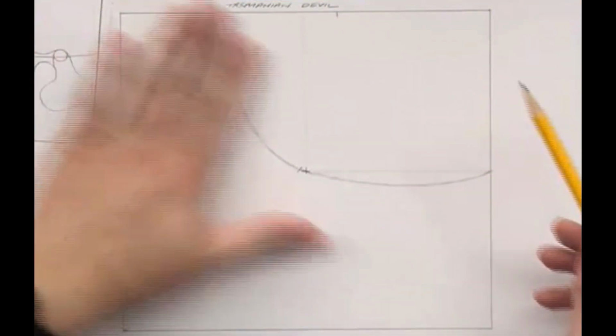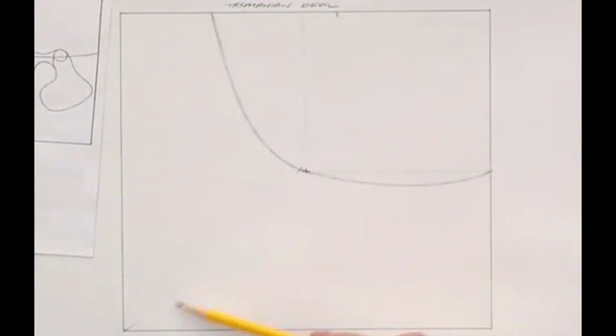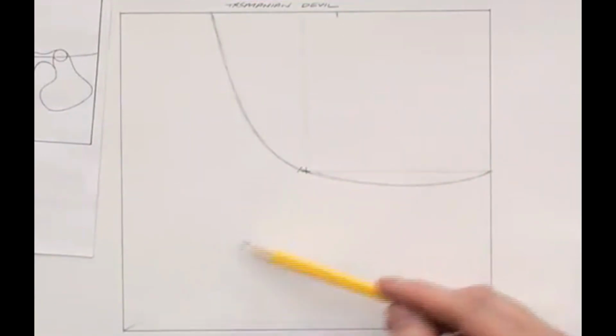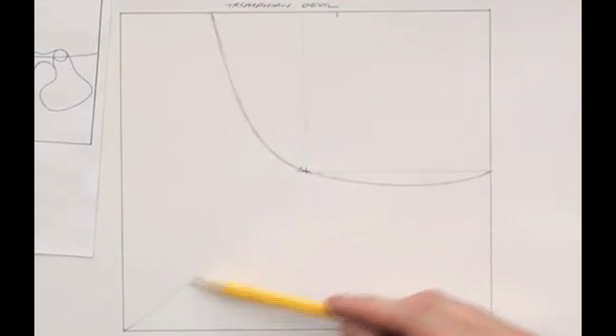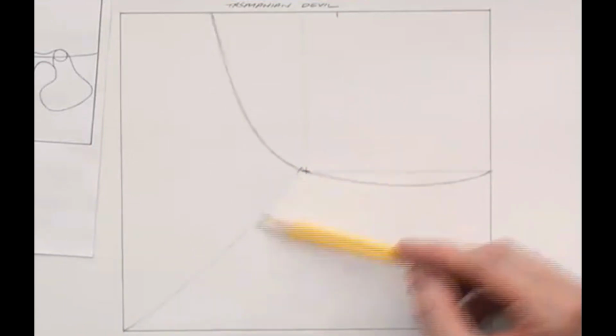Okay, so what I want to do then is draw my second line of action. So I'm going to go from here to here, and this line's not straight, but there's not too much of a curve in it, so right like that.